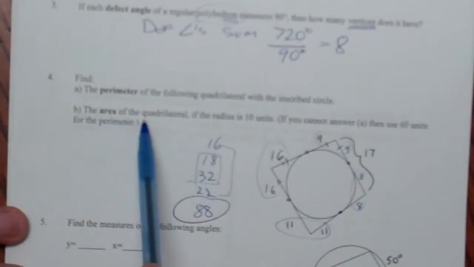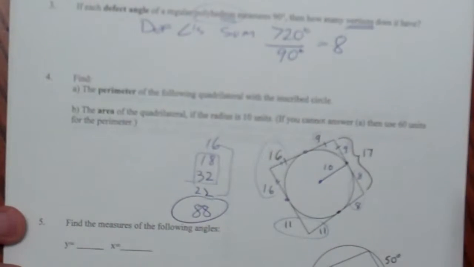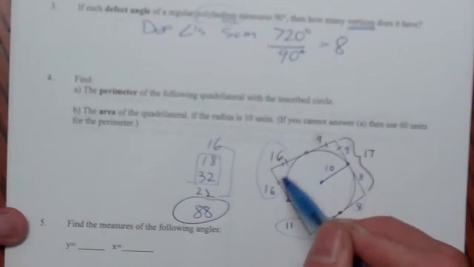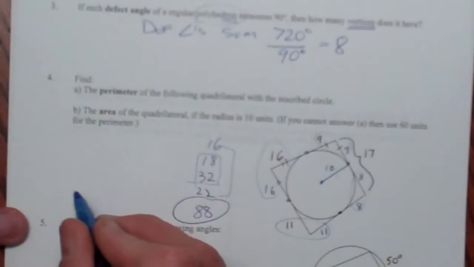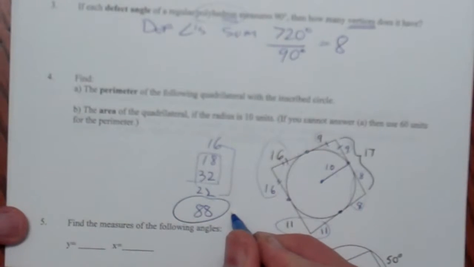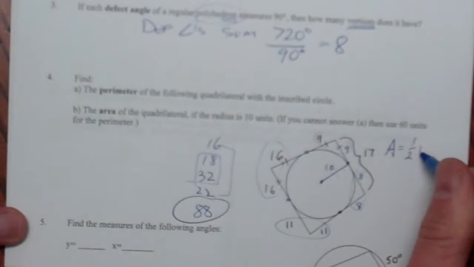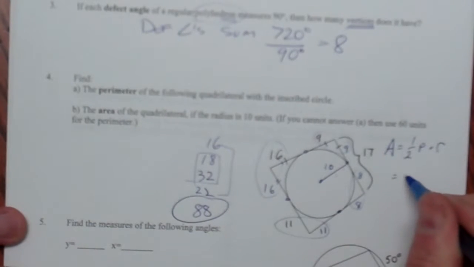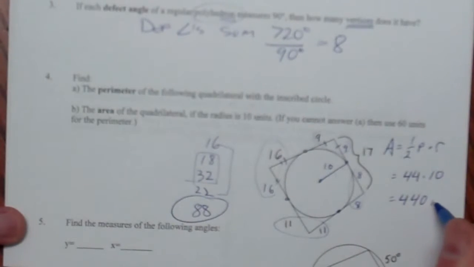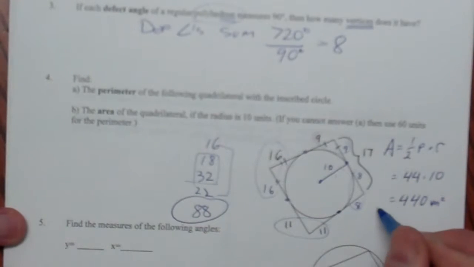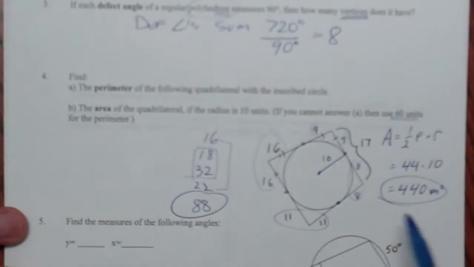It says find the area of the quadrilateral if the radius happens to be 10. We've got that formula that says the area of this thing is going to be the semi-perimeter times the radius. So the semi-perimeter, S, is just half of this. I divide 88 by 2, I get 44. So area is equal to 1/2 the perimeter times the radius, which equals 44 times 10, which equals 440 square units. If you couldn't figure that out, just go with the 60 and put the 60 in place of the 88 and you get 300 units.